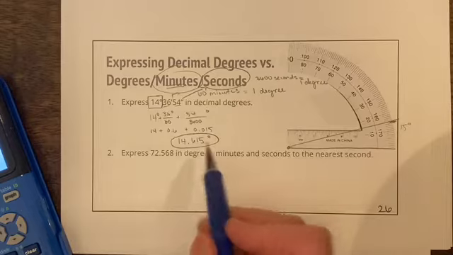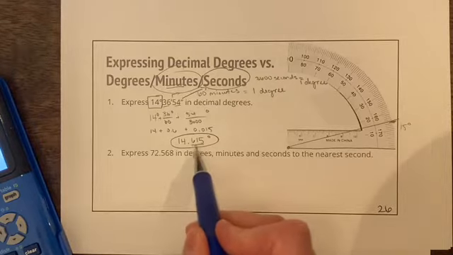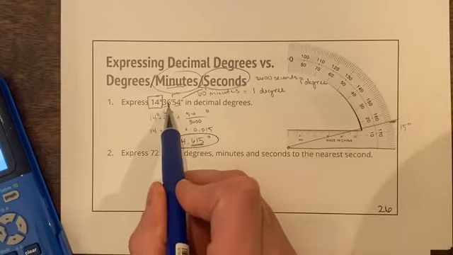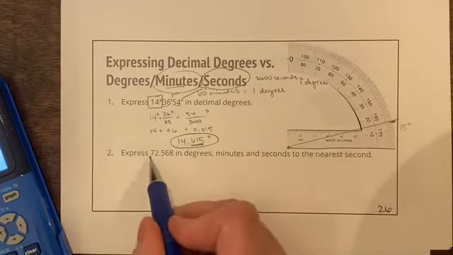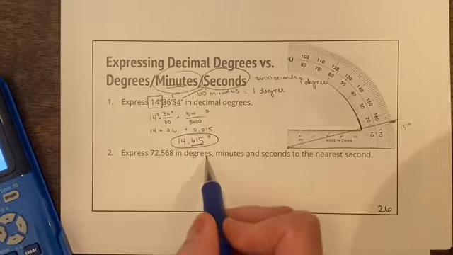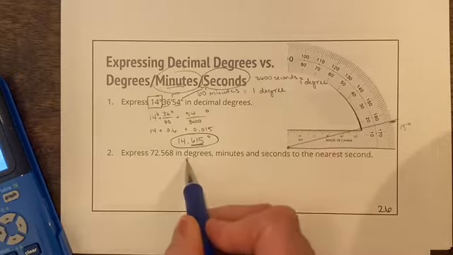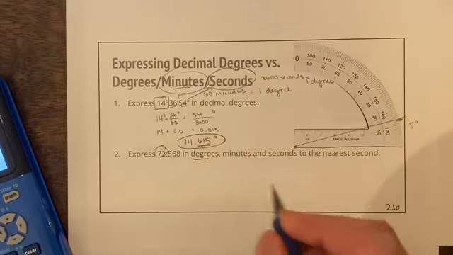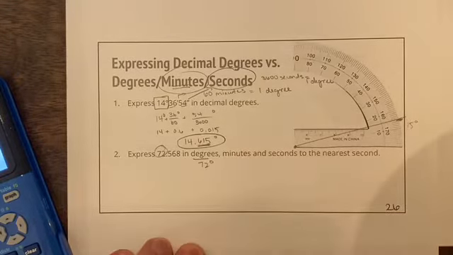All right, so then we have to be able to move backwards. We have to be able to take this decimal here and turn it back into minutes and seconds. So right here it says express 72.568 in degrees, minutes, seconds. Well, degrees are nice and easy because we already have the degrees right there, right? So we have 72 degrees.